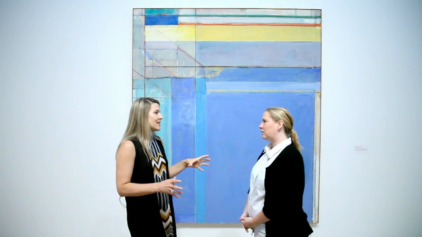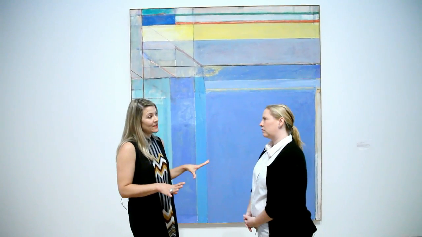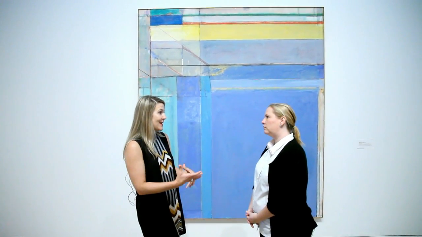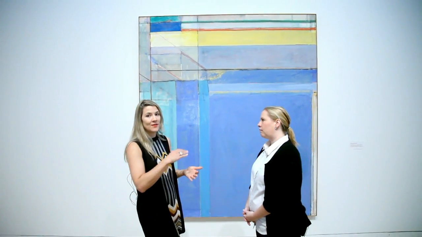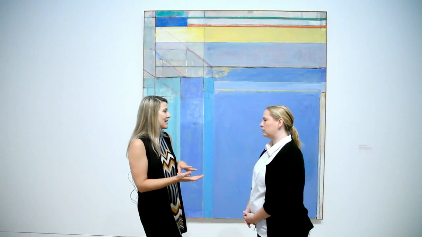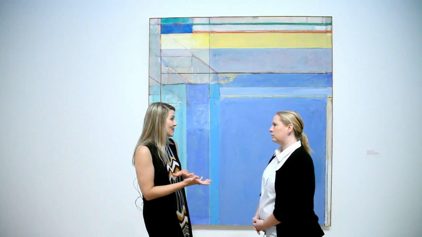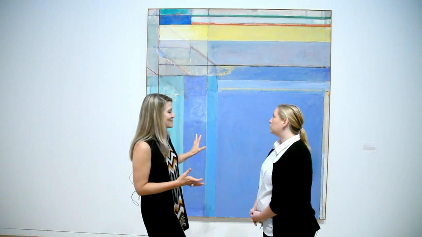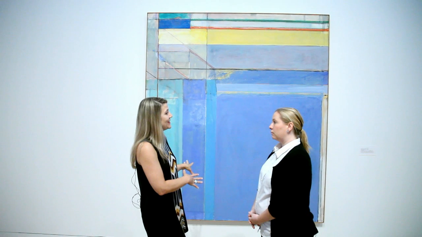Remarkably, no one had done an exhibition focusing solely on the Ocean Park work. It's his most celebrated series, and yet there'd never been a large-scale exhibition committed to the whole series with the paintings and the prints and the works on paper, the cigar box lids. So it was a very easy choice, and also the work is so glorious. This is one of my favorite paintings. I mean, it makes me melt.